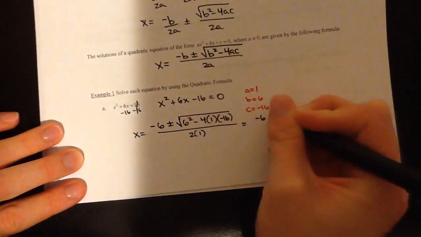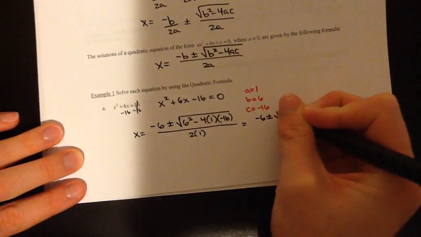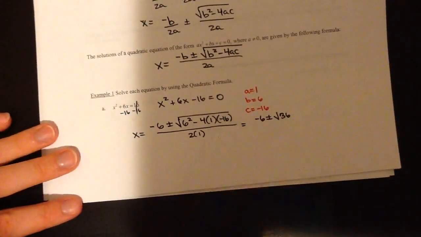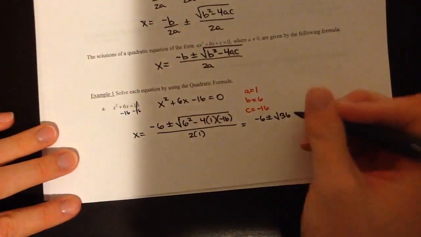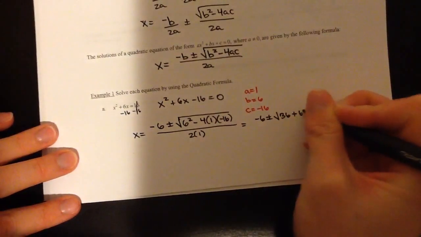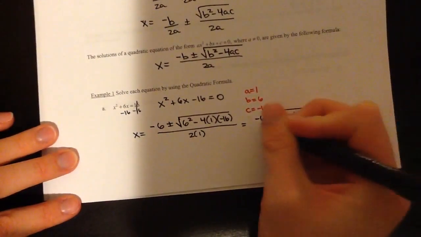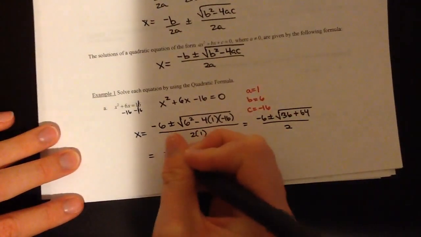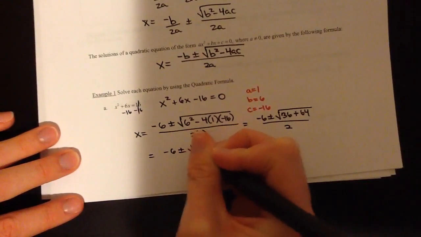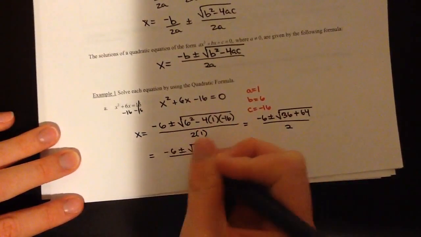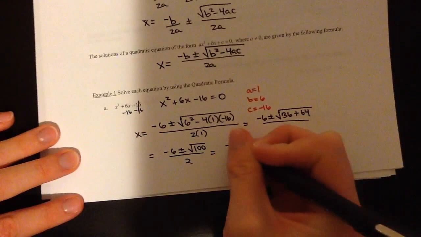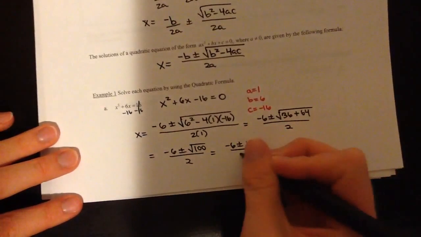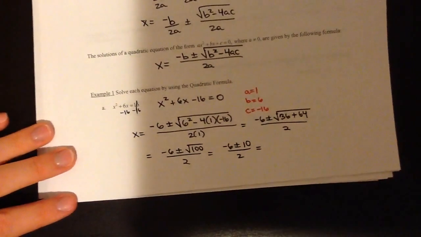So we've got negative 6 plus or minus square root of 6 squared is 36. And then 4 times 1, of course, is 1, times negative 16 is a negative 64. So minus a negative 64 ends up being plus. All of that over 2. Okay, so keep cleaning up. Negative 6 plus or minus square root of, that is 100 when I add it together, all over 2. Of course, the square root of 100, that's a perfect square, so square root of 100 is 10, all over 2. So let's clean this up.